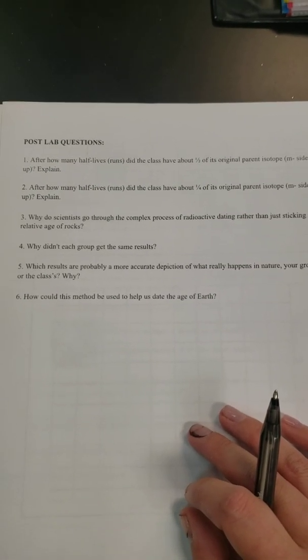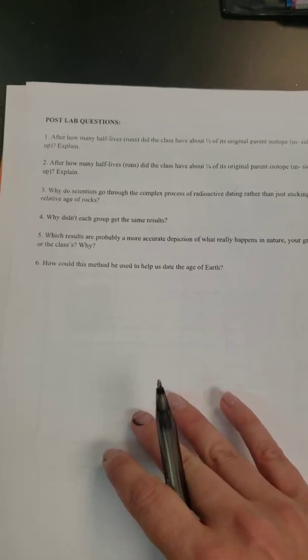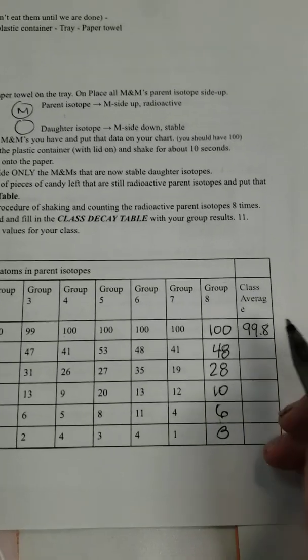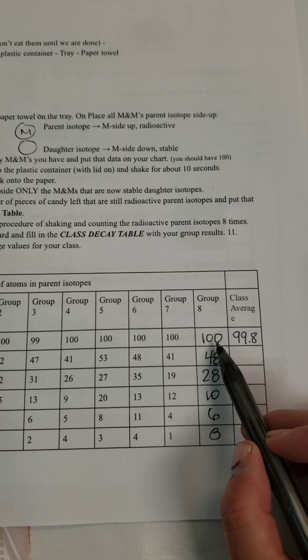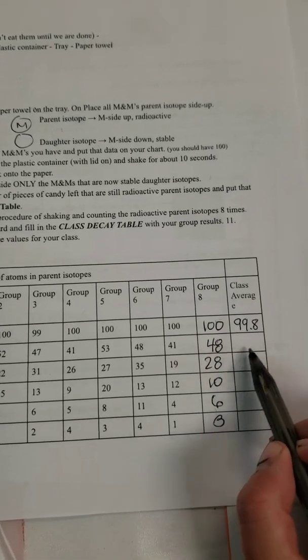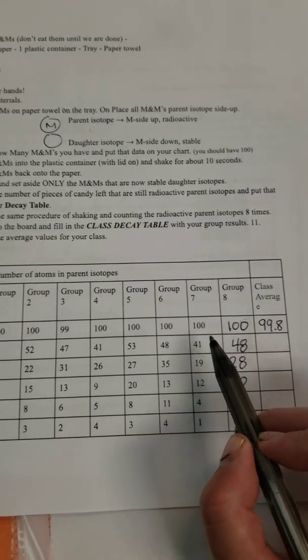And then when you're done, you are going to answer these questions. It says, how many half-lives did it take the class to have about half the original parent isotope, M side up? So let me show you how to figure it out. You're going to go to your data table. You started with 100, and it's probably going to be about right here that you have around half, which is 50.